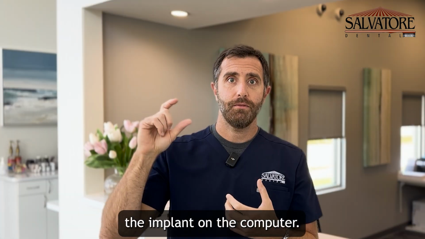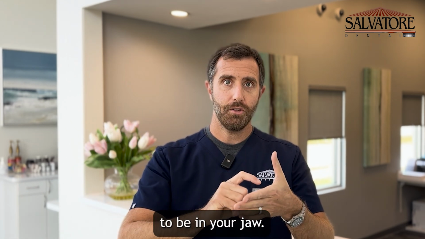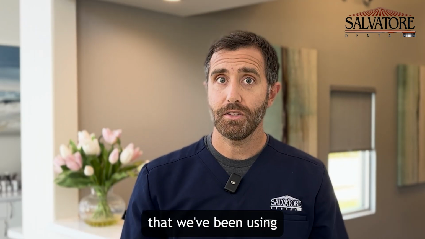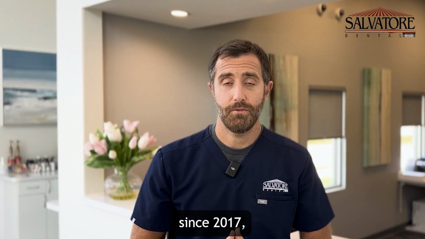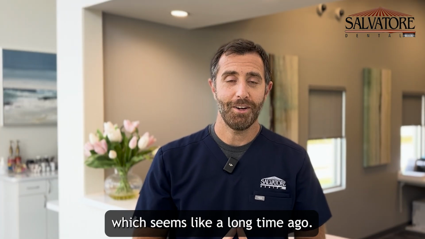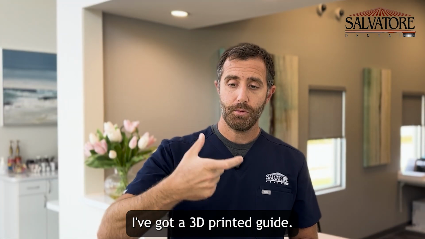So we're going to take the implant on the computer, and place it exactly where we want it to be in your jaw. Then, using some of our technology that we've been using since 2017 here, we've had 3D printing since 2017, which seems like a long time ago, we 3D print out a guide. So when you come in for your dental implant, I've got a 3D printed guide.